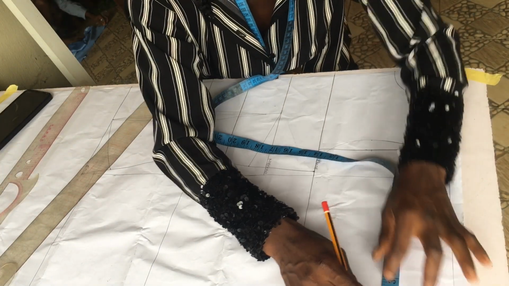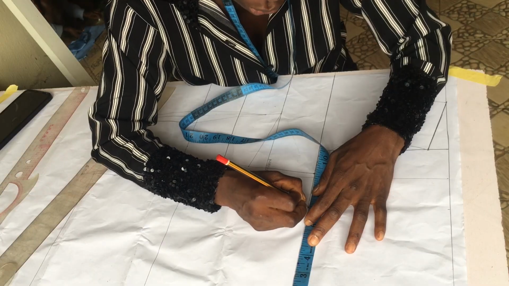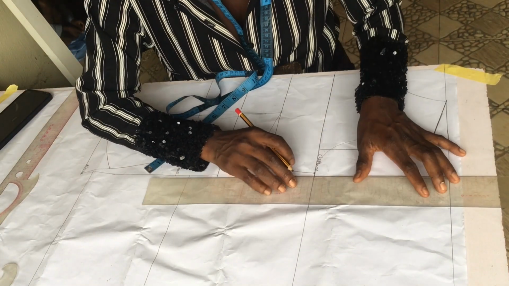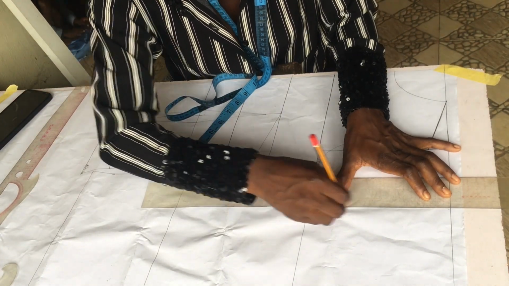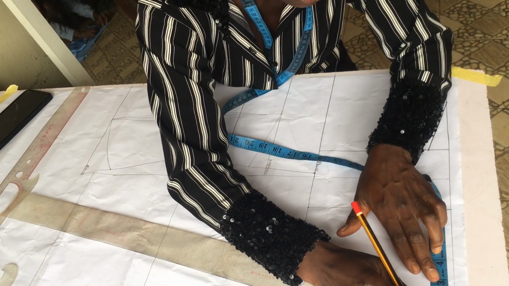So you take your shoulder measurement now. Our shoulder is 14 divided by 2. That's 7. You take it like this. Our neck that we've got is 3.